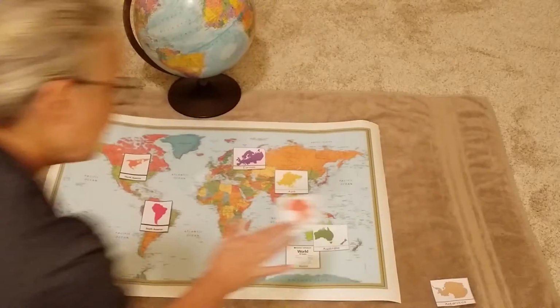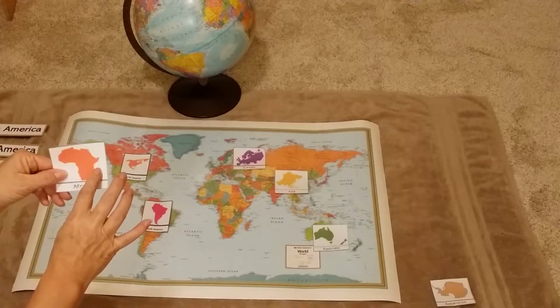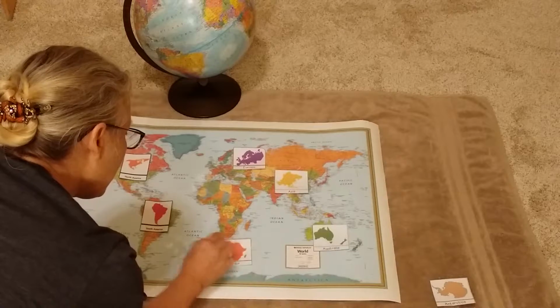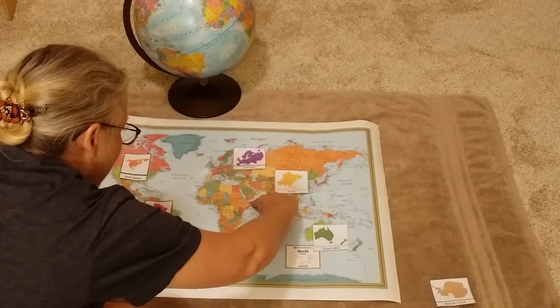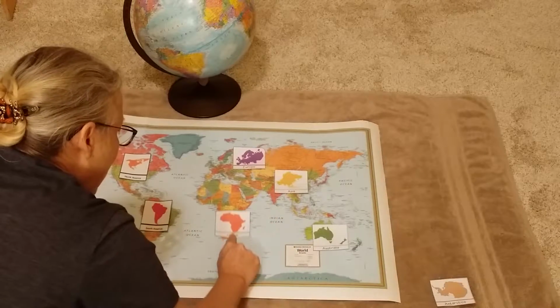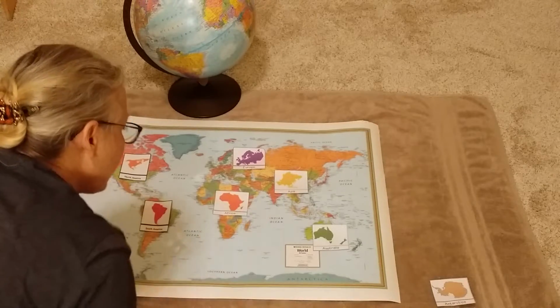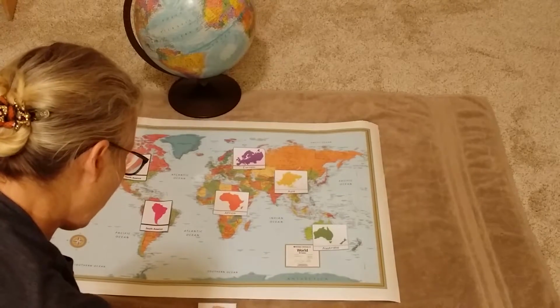Okay, the next one is Africa. It's got an island there too. Do you see that on the map? Do you see this shape? It has a point there, and it comes down, there's an island, so that's Africa. And it says Africa. Okay, and the last one is Antarctica.